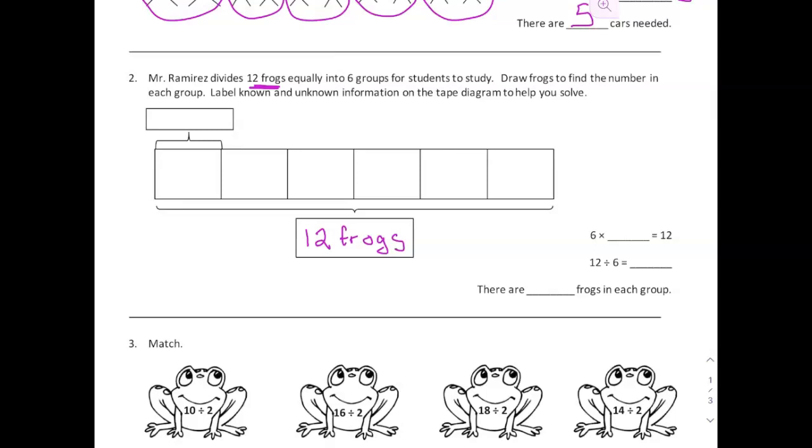Then it tells us that he divided the frogs equally into 6 groups. 1, 2, 3, 4, 5, 6 groups. Okay? So we divide it equally into 6 groups. So are we looking for the number of groups, or the size of the group? Which one? It tells us that we have 6 groups here. So we know how many groups we have. We need to know the size of the groups.